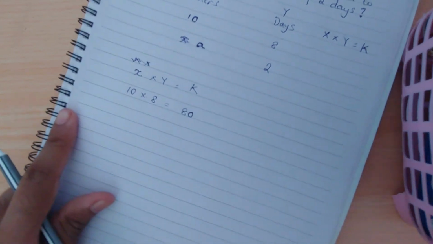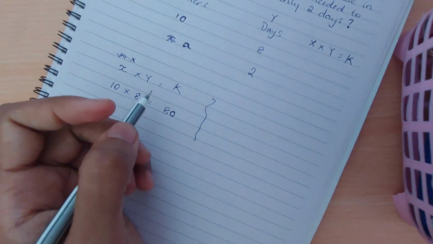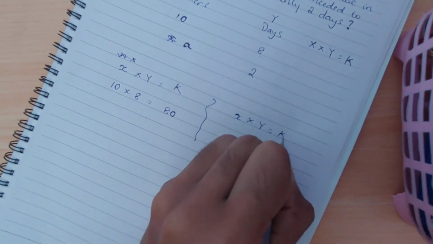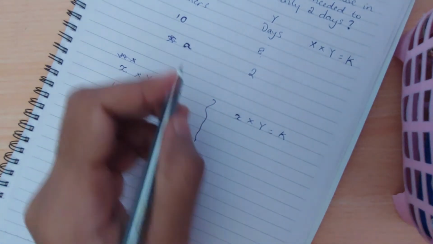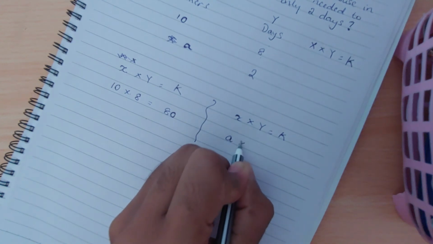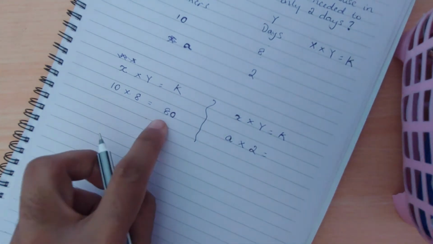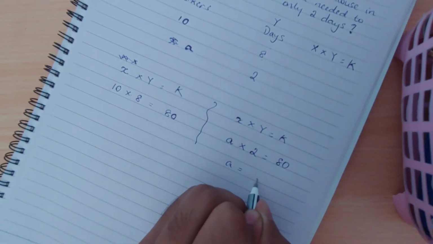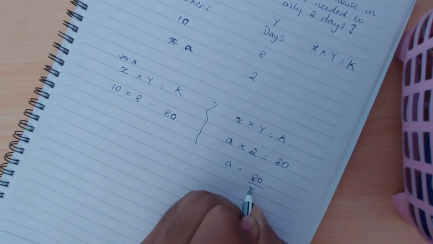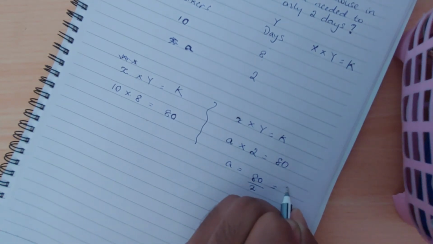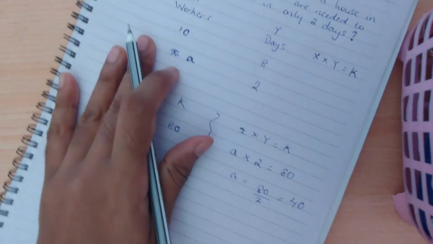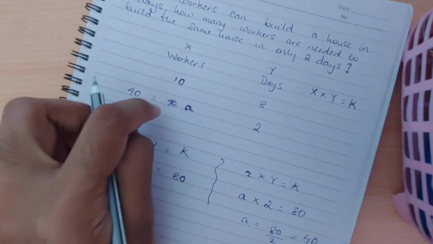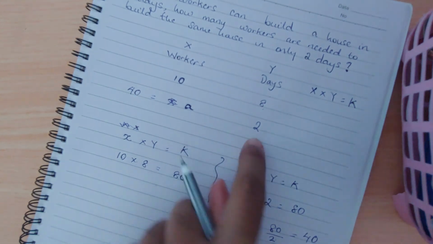Now, I do the same for the other part. I know that x times y is equal to k. Therefore, if I take x is equal to a. So, a times 2, it will be equal to the same k. 80. A is equal to 80 divided by 2, which will be equal to 40. Therefore, 40 workers will be needed to build the house in only 2 days.